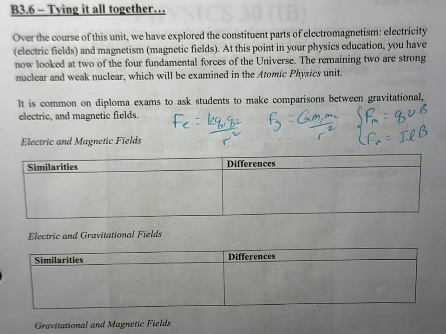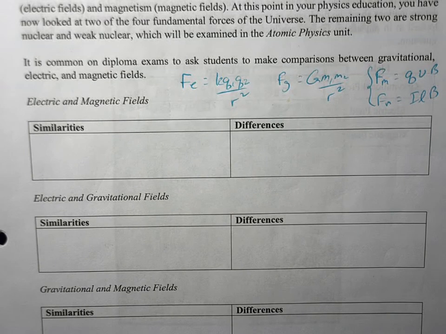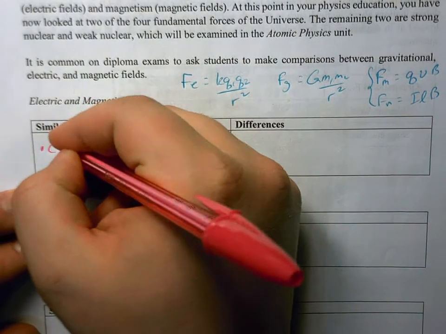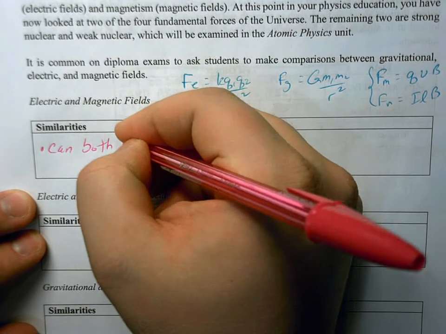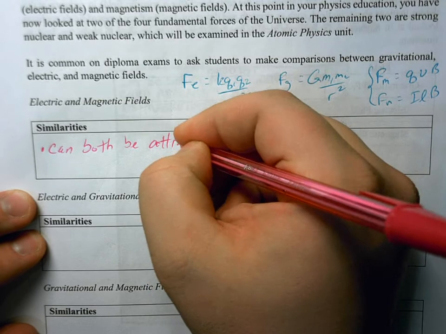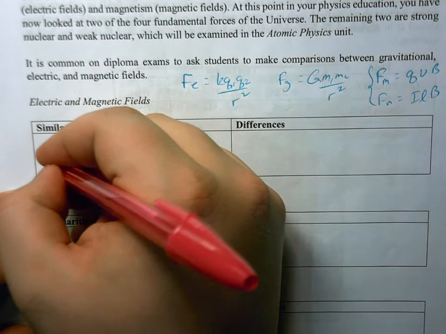With electric and magnetic fields, the big similarity between the two of them is that they can both be attractive and they can be repulsive. Electric fields can be attractive if you have opposite charges, and repulsive if you have like charges. With magnetic fields, if you have like poles, they're repulsive. If you have unlike poles, they're going to attract. So they can both be attractive and repulsive.